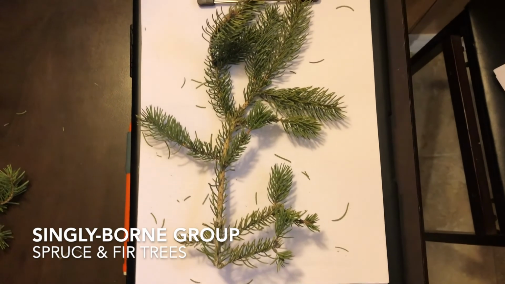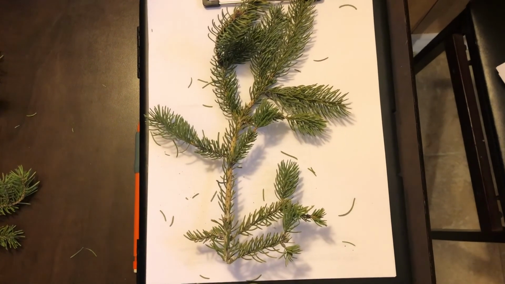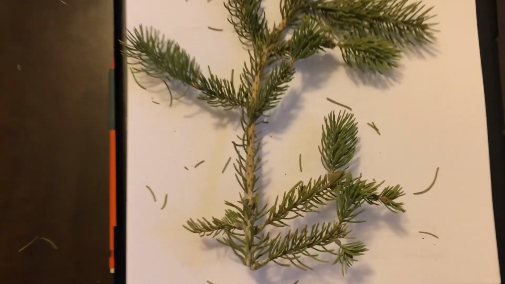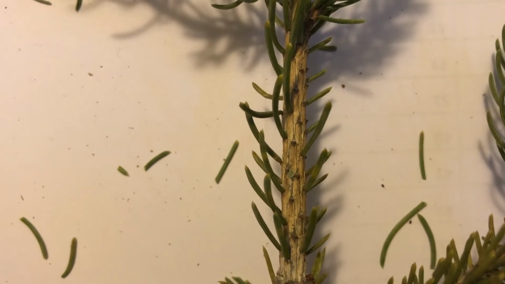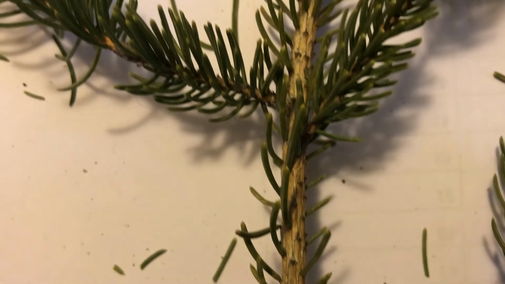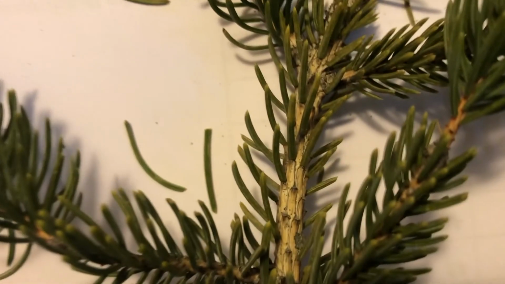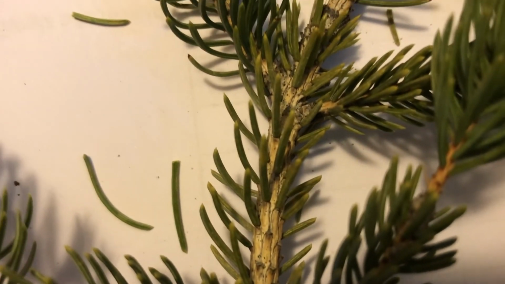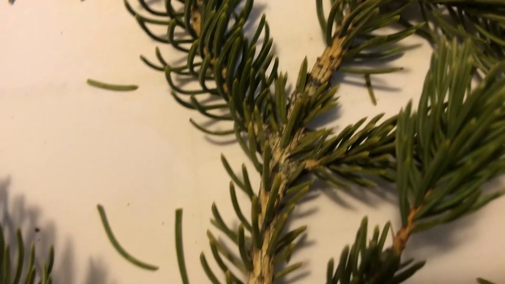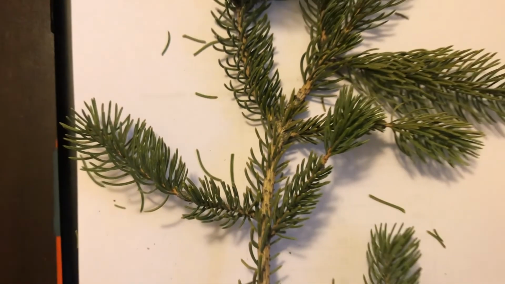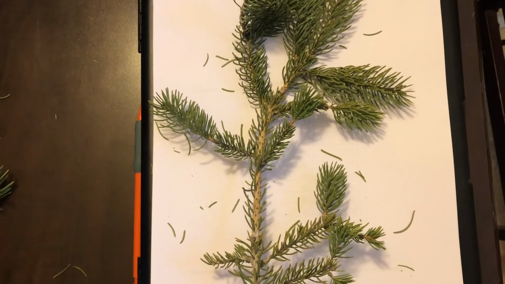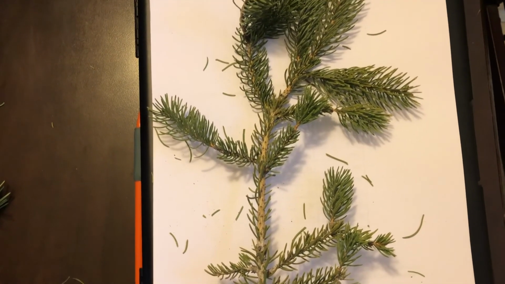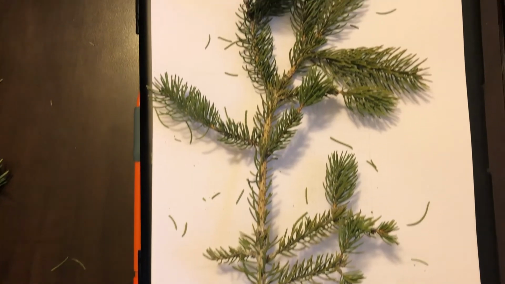So first off, we have the singly borne needles group. If we find a twig that's singly borne, basically what we're saying is that each individual needle here, as you can see, has its own separate attachment point. See that all over? And usually when we have a singly borne species of conifer, we can infer that it's either a spruce tree or maybe a fir tree.